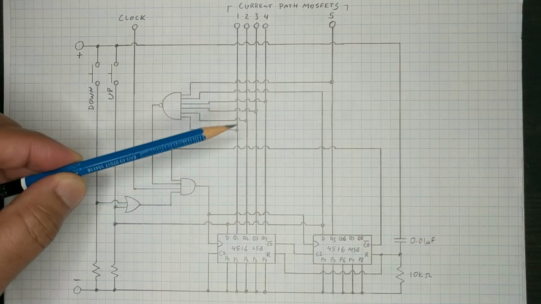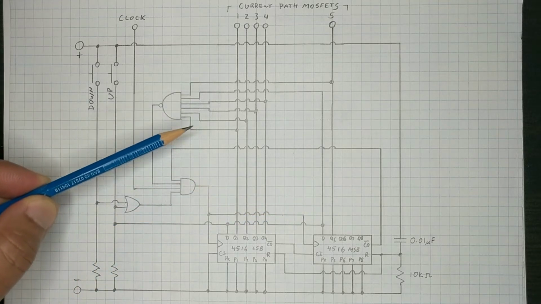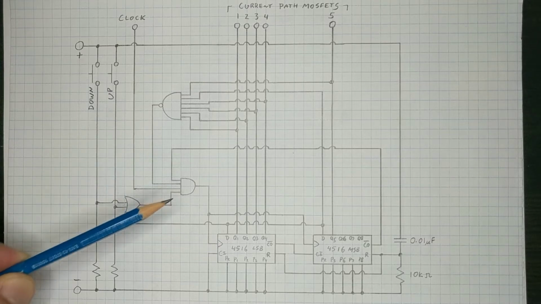Once the count reaches 32, correction, 31. We're starting from 0, so it's going to reach 31. Once it reaches 31, all of these lines are going to be high. And when they're all high, this NAND gate is going to flip that signal around and cut off the clock. Perfect. That's exactly what we want.